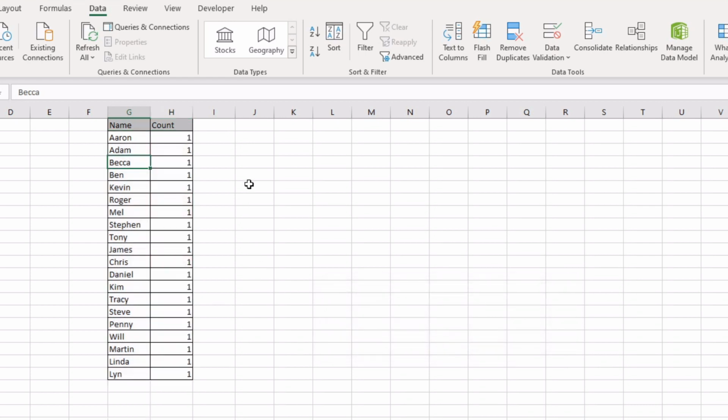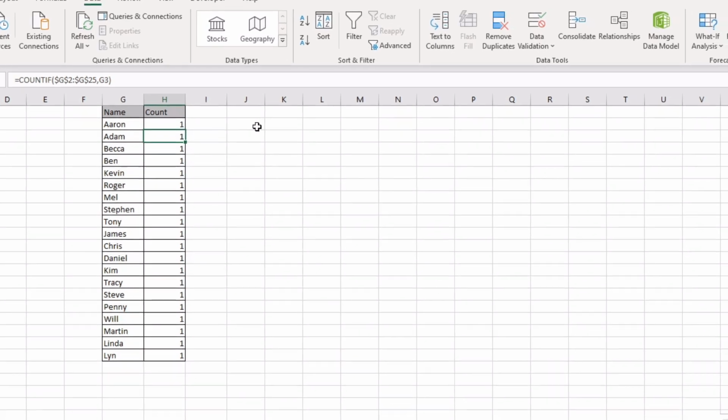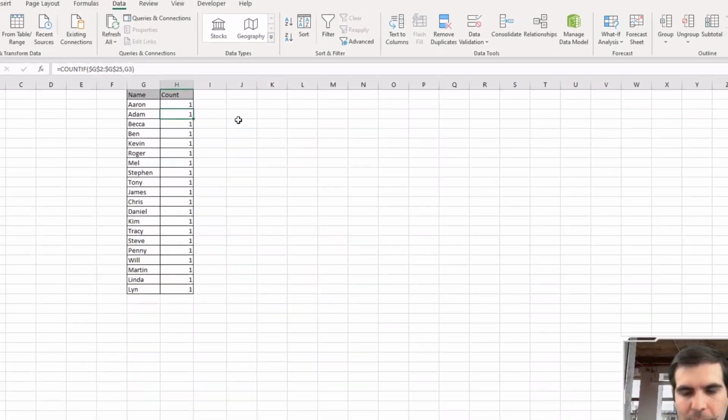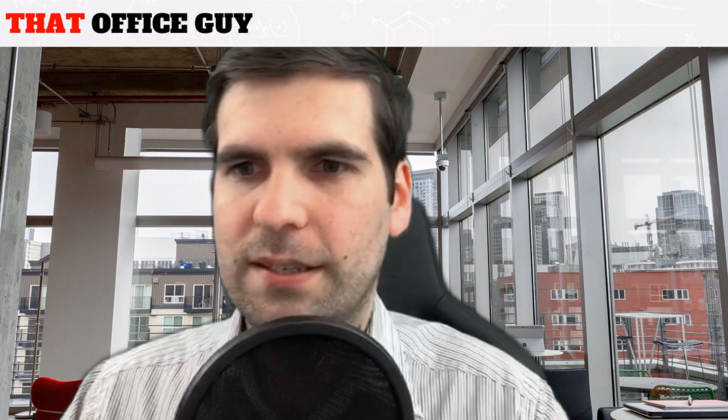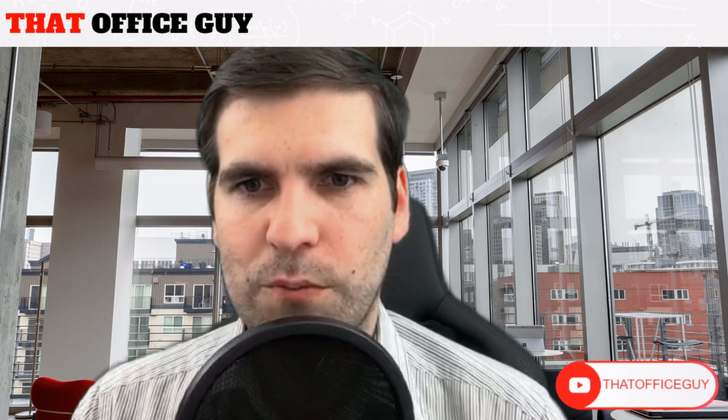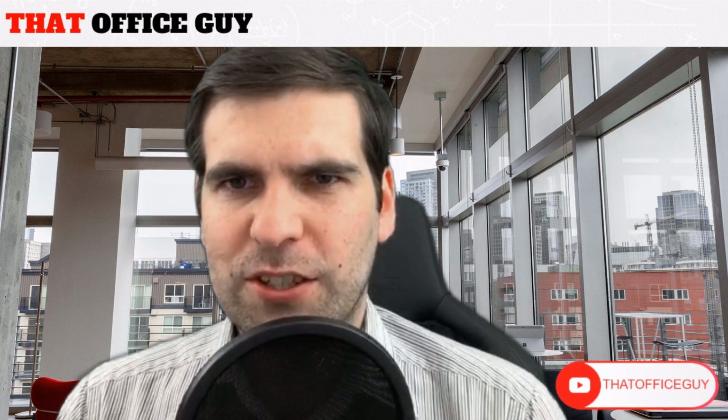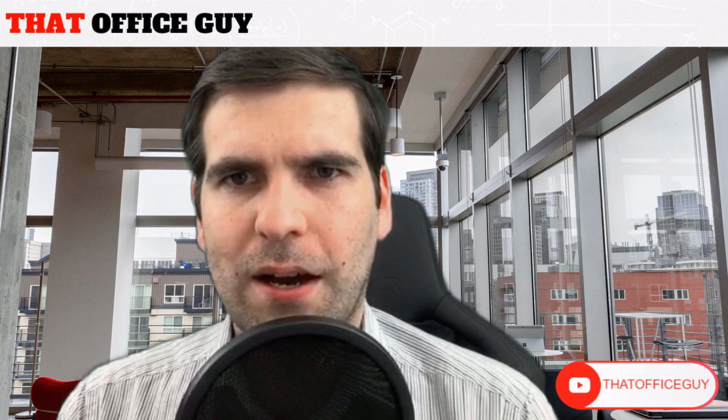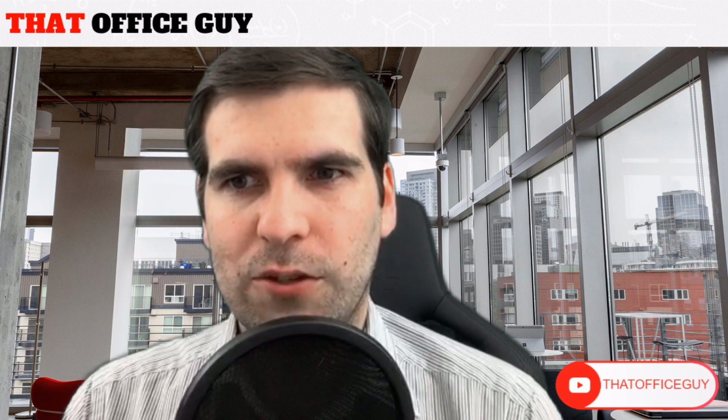Now if I click OK on that, you can see that my count function here is still functioning perfectly fine, and it's telling me that there are no duplicates within my data set. It has gone ahead and removed all of the duplicate names that Excel could find. And that is it, guys. It's as simple as that to remove duplicates from a data set, but it's really important that you have a unique identifying field that you use to remove those duplicates.